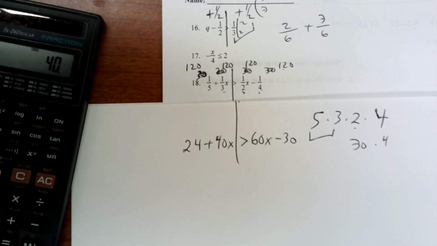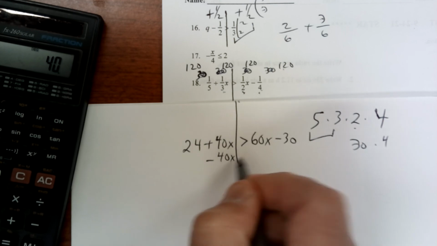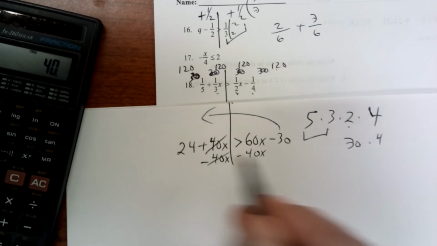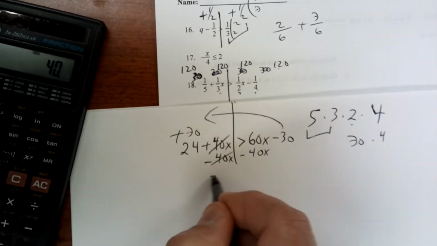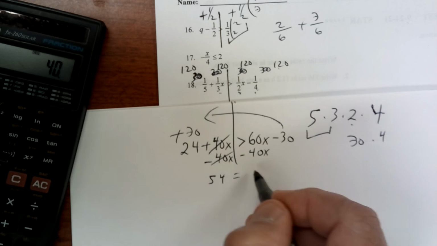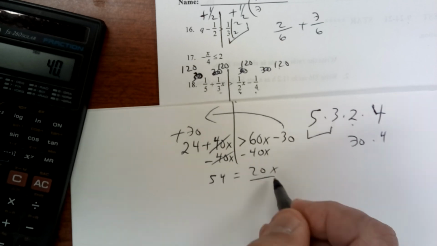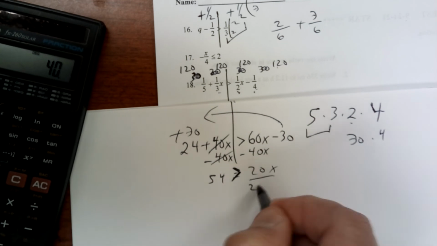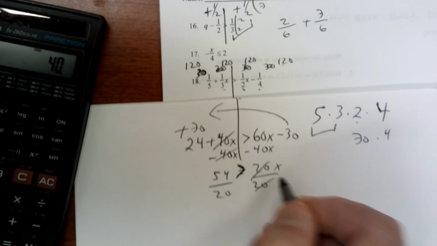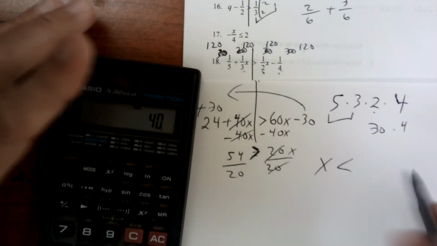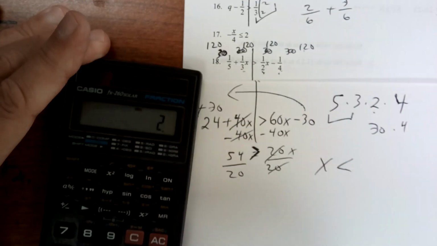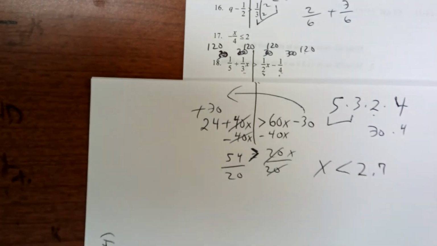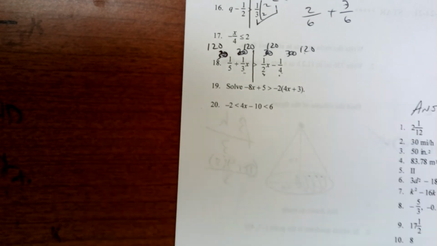Now I'm going to subtract 40x from both sides. Okay, and I'm going to add 30. So when I add 30 to this, I'm going to get 54 is equal to 20x right there. And then when I divide by 20, and by the way, this is an inequality, so be careful with that. And when you divide by 20, you should get your answer. So x is less than 54 divided by 20. And I get 2.7. Redo that one and make sure you get the same answer on the other side.